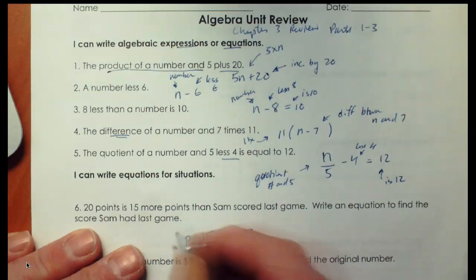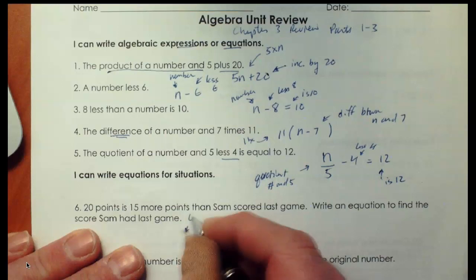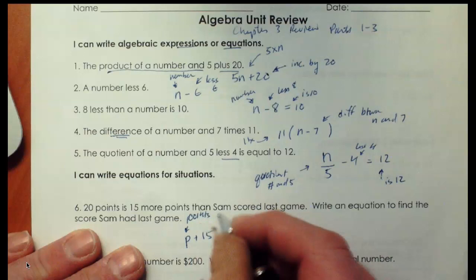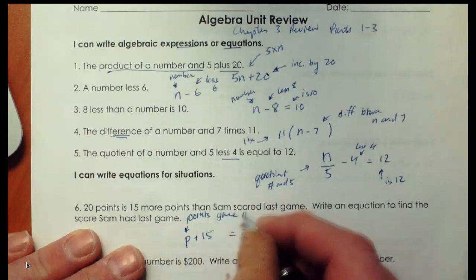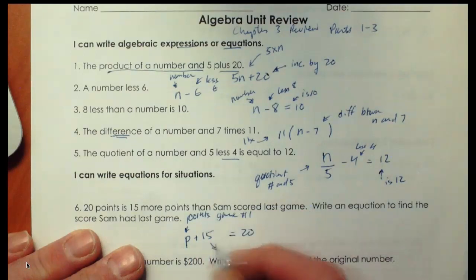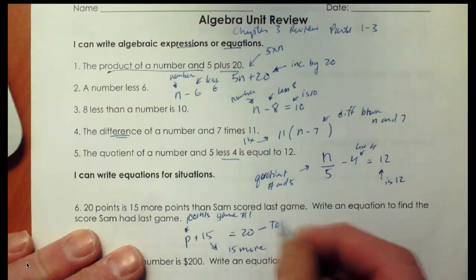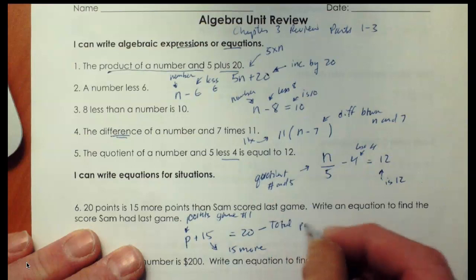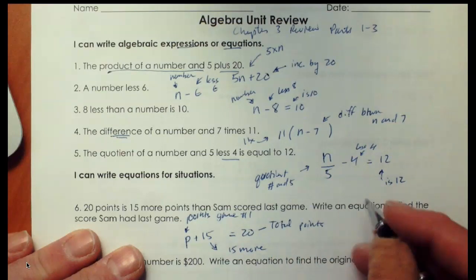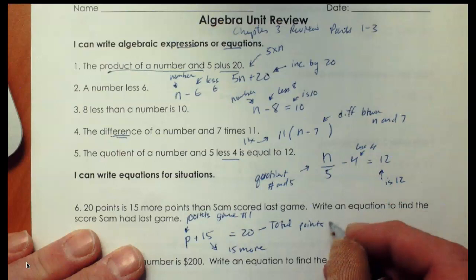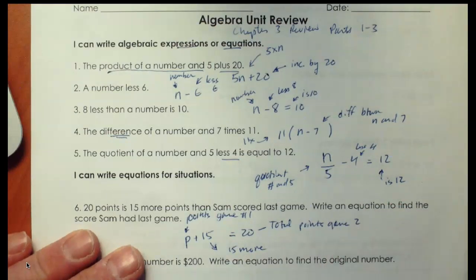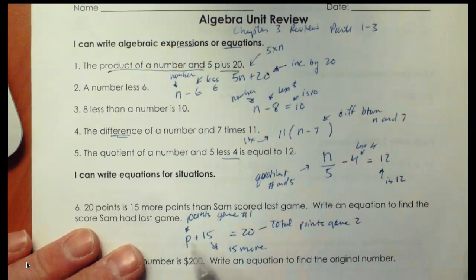So here's the points, called points game 1. Here's the 15 more. And this would be the total points this game, or game 2, I guess you could call it. So let me double check that. Here's the points. Here's the 15 increased, and there's the total points.